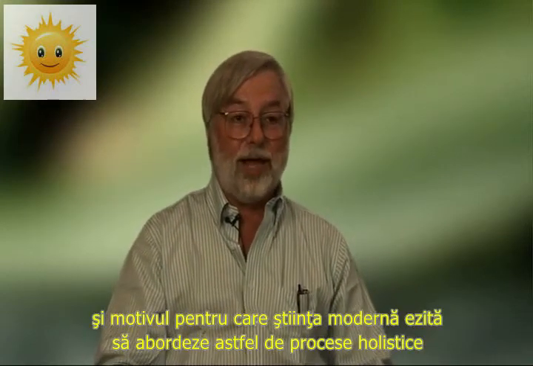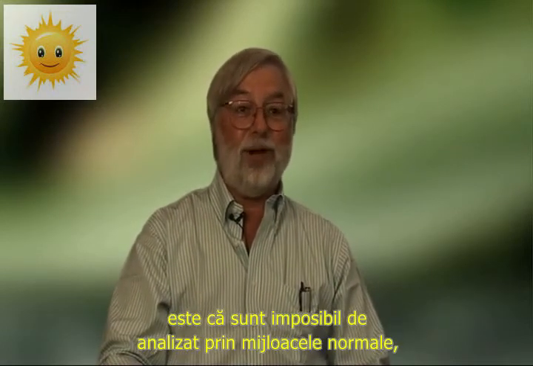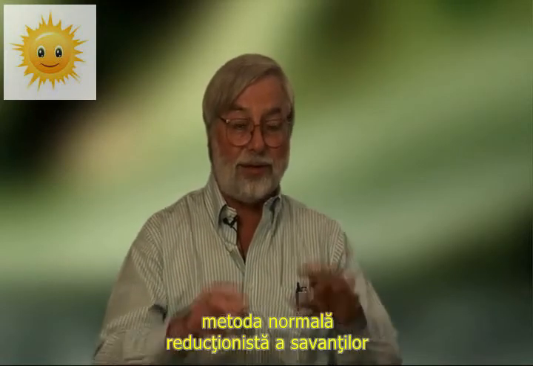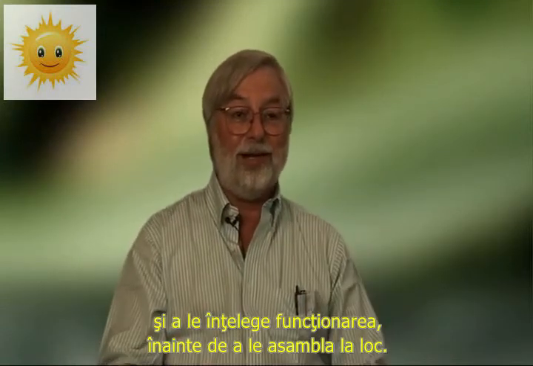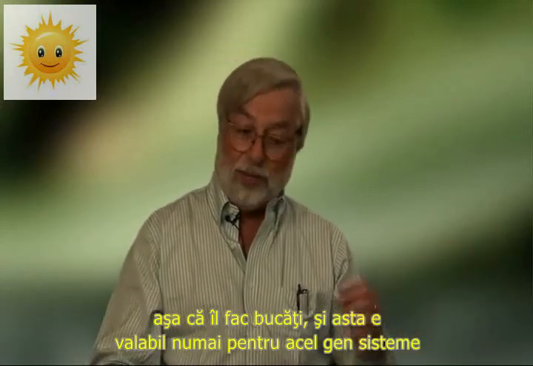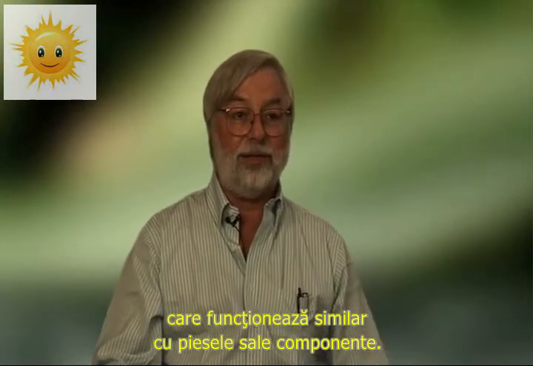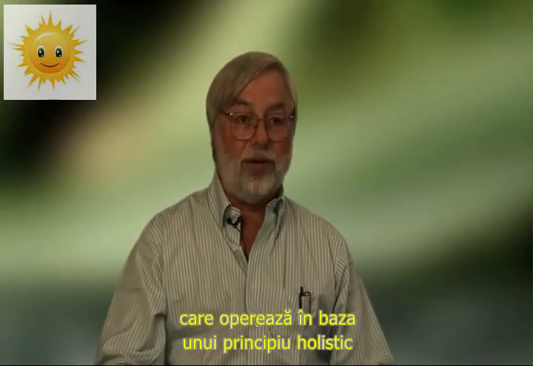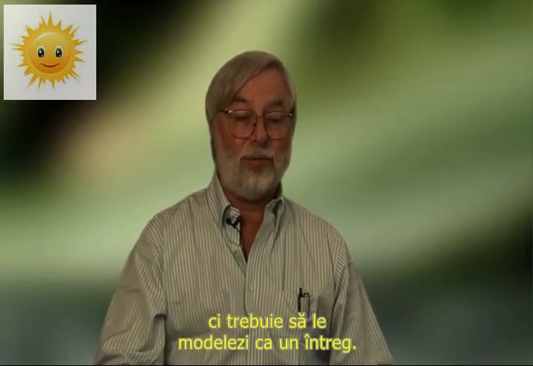And the reason why modern science is hesitant to tackle holistic processes like that is because they're impossible to analyze by the normal means. The normal reductionist method of science is to break things apart to their component pieces and understand how the pieces work before you can put them together again. The only reason science does this is because it's just too complicated to try to understand the whole. So they break it into pieces. And that's valid for the kinds of systems that operate as individual pieces. But there's a whole class of different kinds of systems, holistic systems, that operate by a holistic principle, and those cannot be investigated by taking them apart into pieces. You have to model them as a whole.